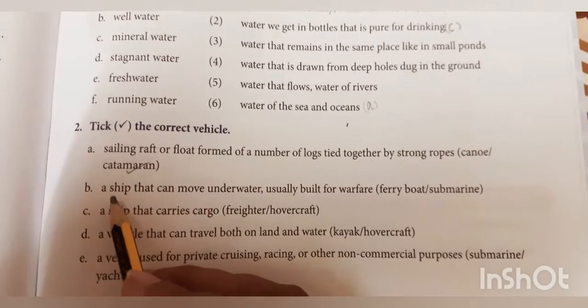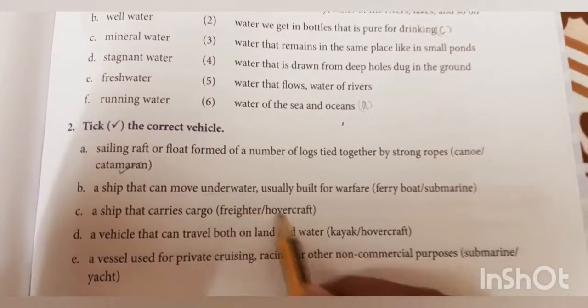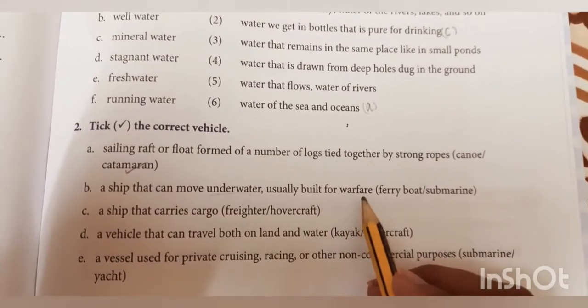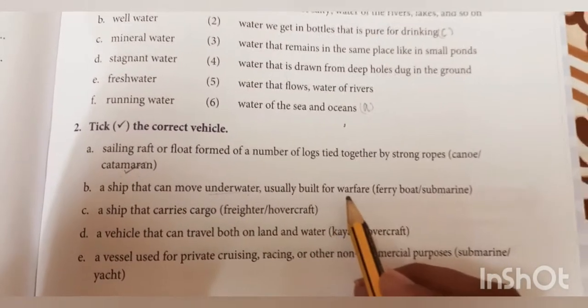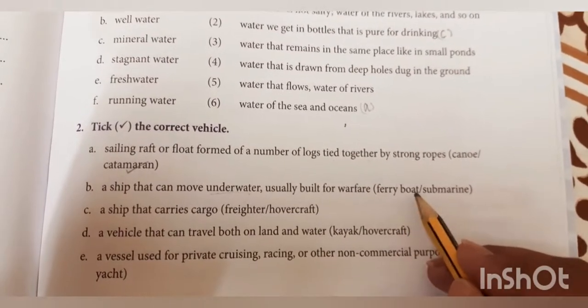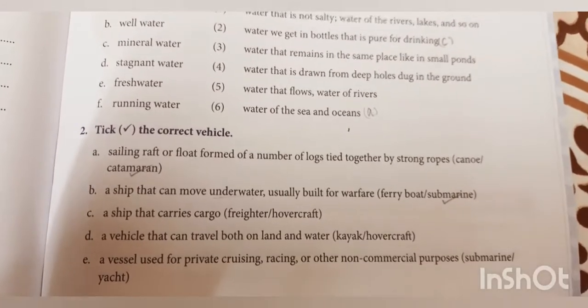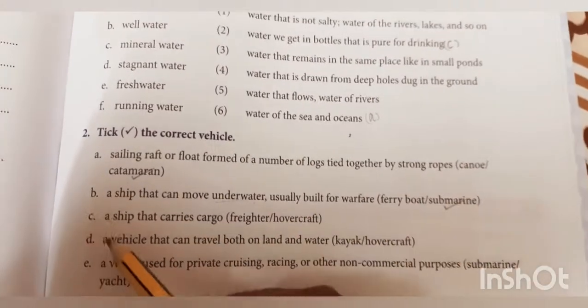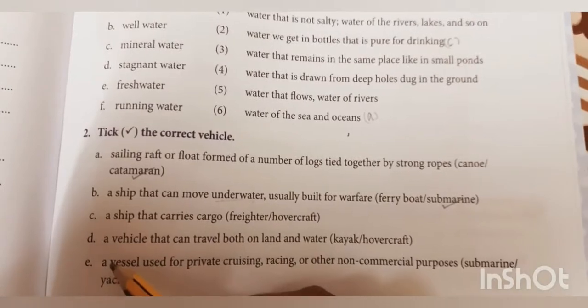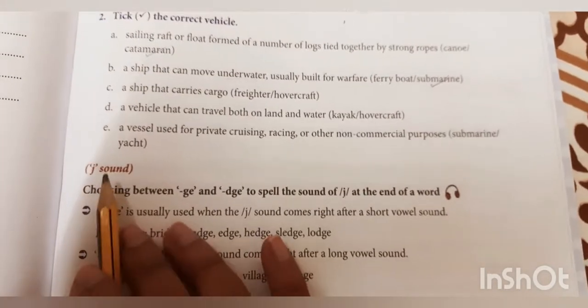And the next one, a ship that can move underwater, usually built for warfare. What's that? Whether it is a ferry boat or a submarine. Yes, this is the correct answer. You can take this. And here you have 3 more questions. Read them and take the correct vehicle. Let's move to the pronunciation part now.